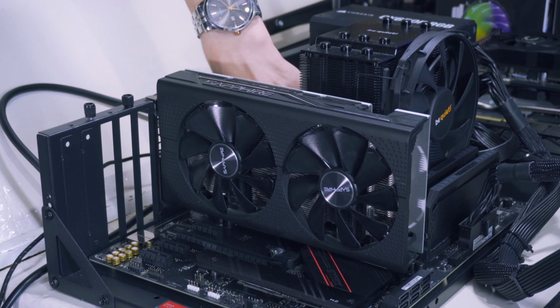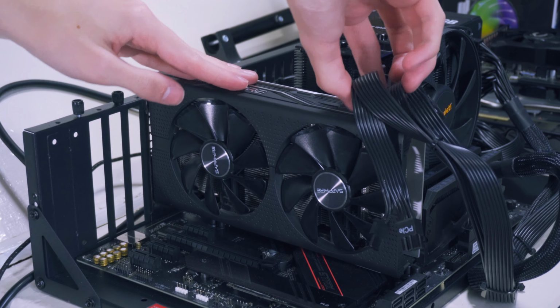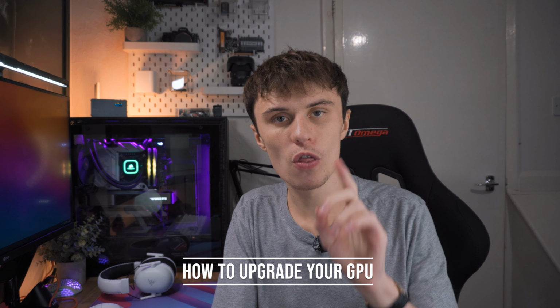So, you've bought a new graphics card and you're wondering how to get it properly installed into your PC. If this is you, you've clicked on the right video, because in this video I'll be showing you how to install your graphics card the right way.